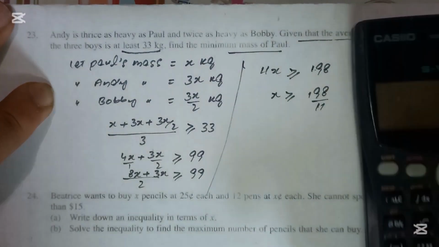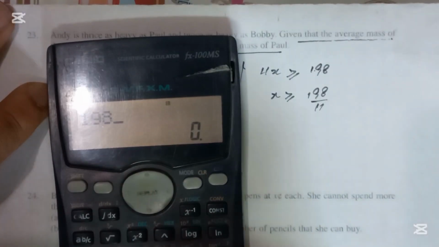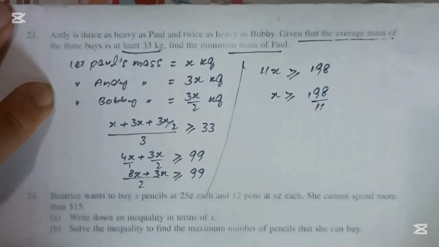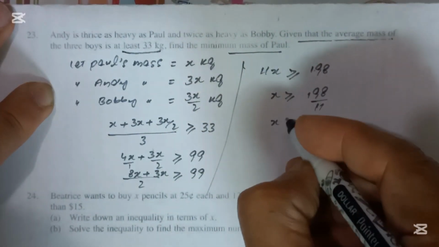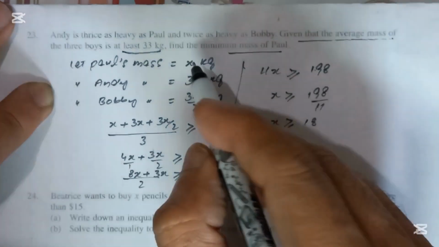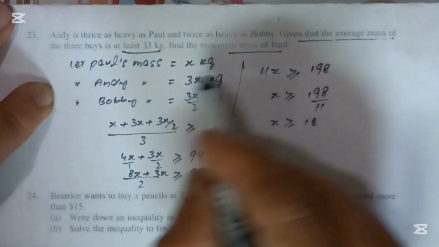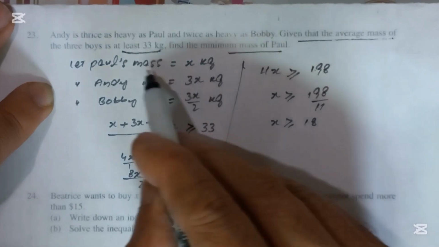So solve it on the calculator. 198 divided by 11, this is 18. So x is greater than or equal to 18. So now the requirement is, this is the x answer. The requirement is to find the minimum mass of Paul. So x is actually Paul's mass.